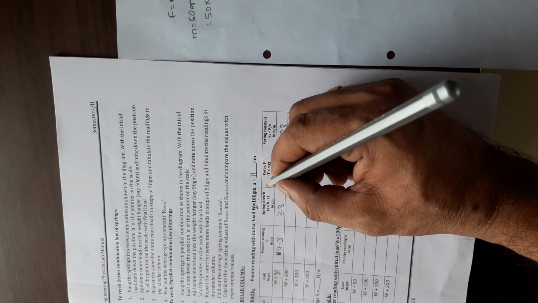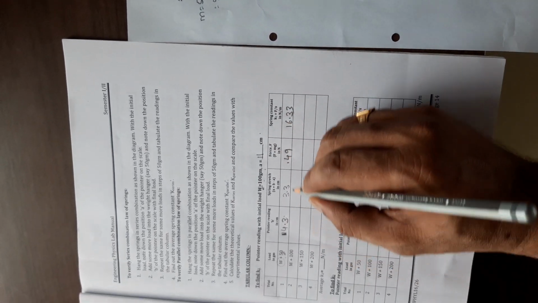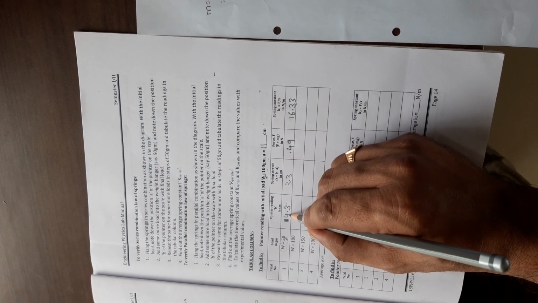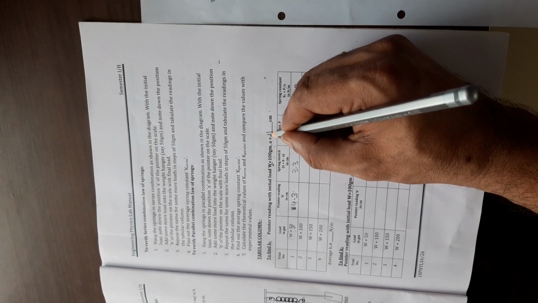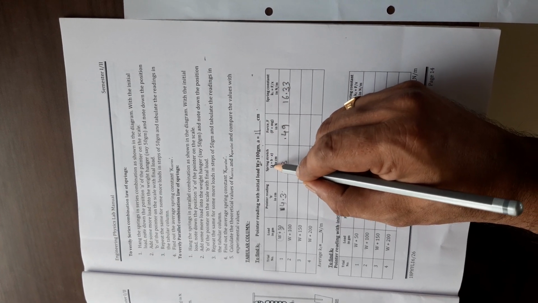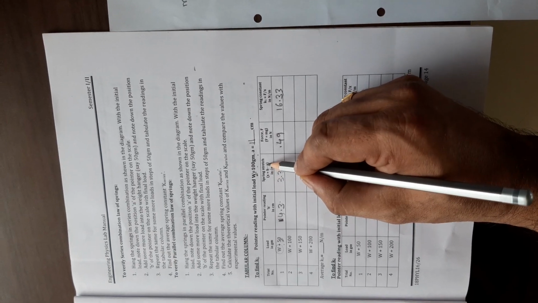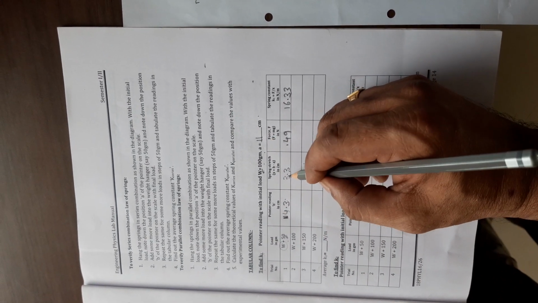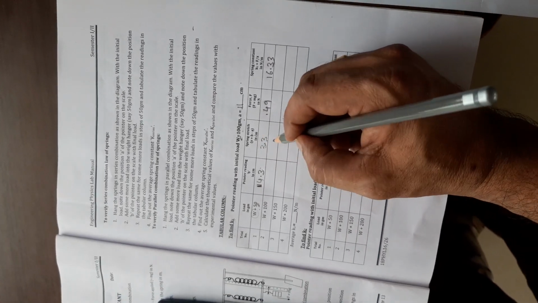Then what is the total stretch? The total stretch is final minus initial value. The spring stretch X is equal to B minus A. B is 14.3 minus A, 11 centimeter. So I got 3.3 centimeter.